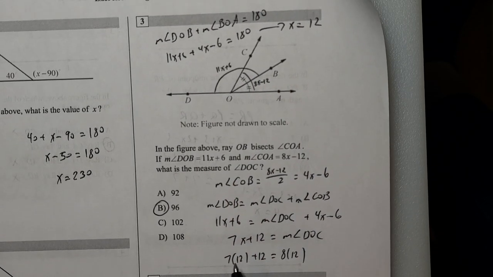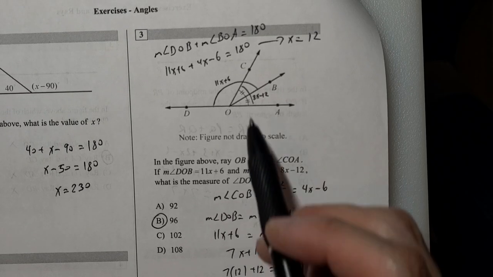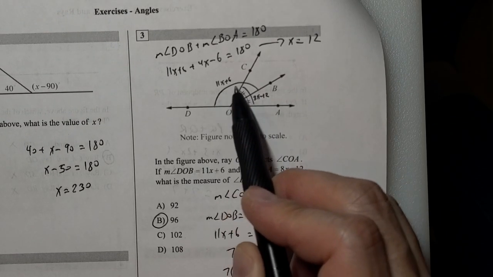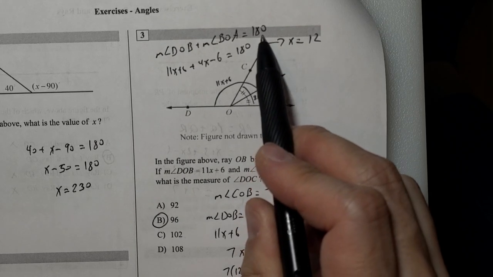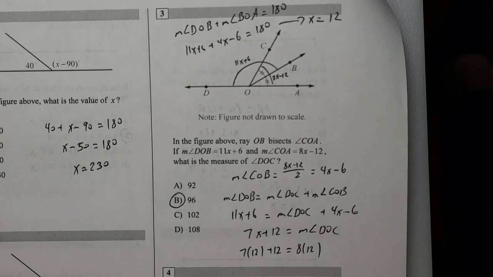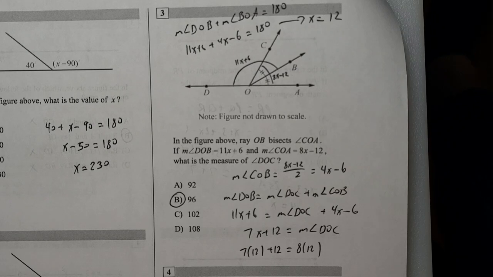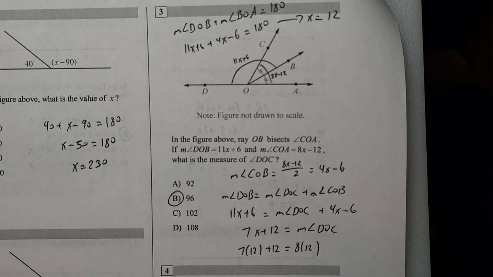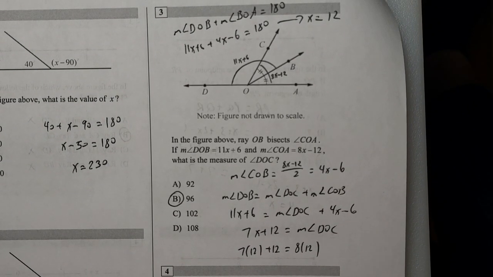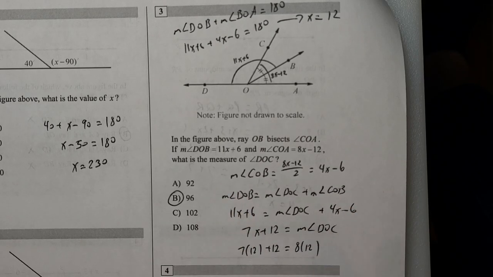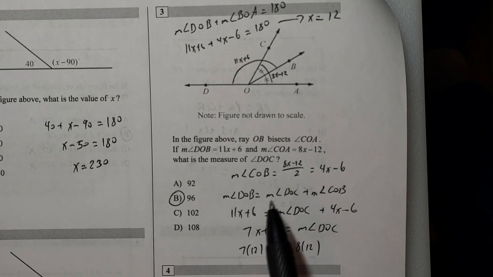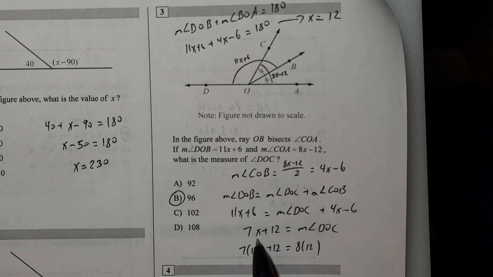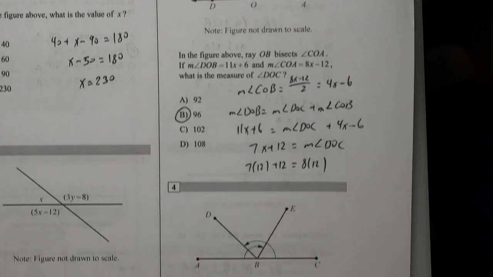But I needed my X still, so how do I get that? I realized that DOB plus BOA, they're supplementary. So it sums up to 180, and I can get my X from there. Okay, so if you get stuck, honestly, if you have time, and you got to the other problems and you're left with this, for example, try something, and you might see the lights after you tried a few things. So you can see that I started trying, right? But I was still missing this guy, so I had to go back to see how to get it.